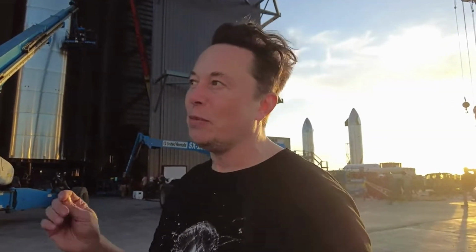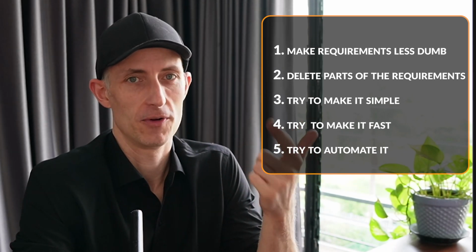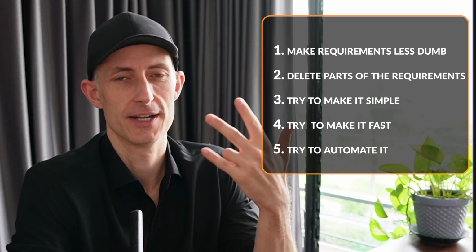The sort of 5-step process. First, make your requirements less dumb. Your requirements are definitely dumb. It does not matter who gave them to you. It's particularly dangerous if a smart person gave you the requirements, because you might not question them enough. Yeah, this is his process. First, you go about making the requirements less dumb. Then you eliminate requirements that you don't need. And only then you make it more simple, you make it faster, and in the end you automate.